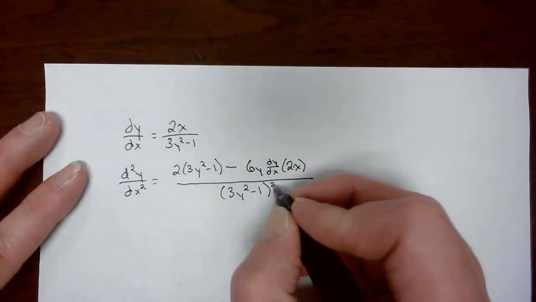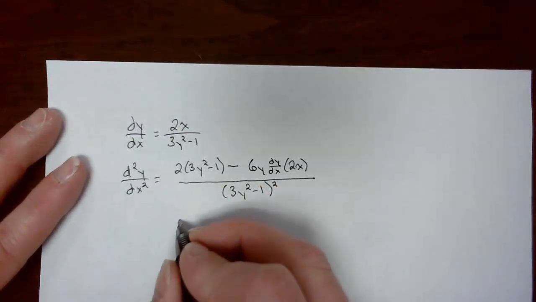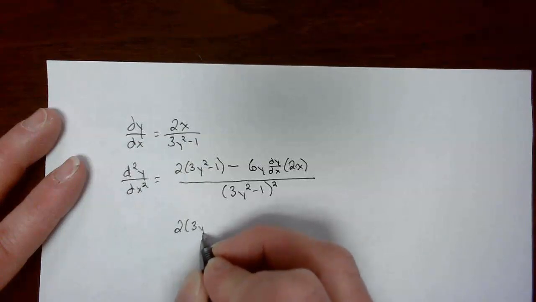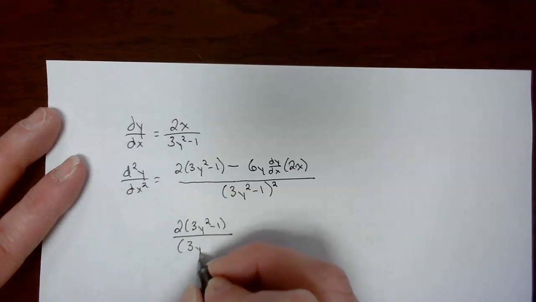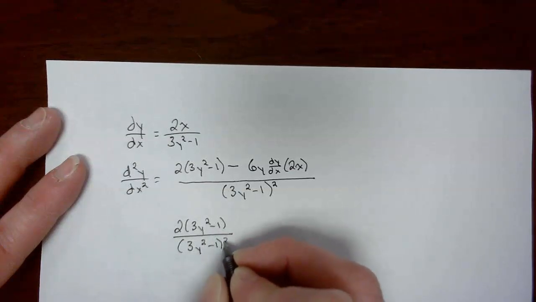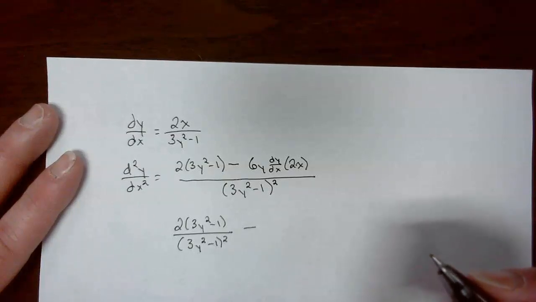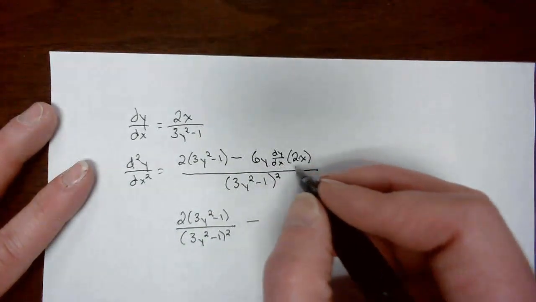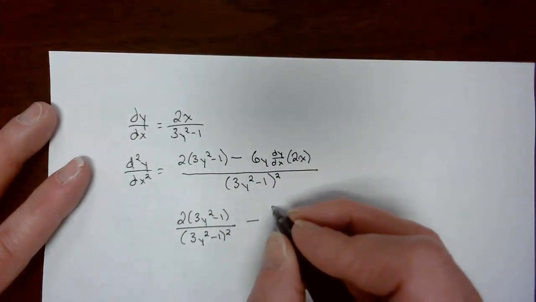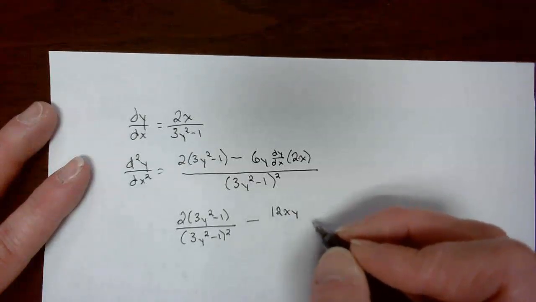So I noticed that they had two fractions. So if I separate this out, since they're both being divided by 3y squared minus 1 squared, I can separate it into two pieces. And I would get, let's see, 12xy. But it didn't have dy dx written there.